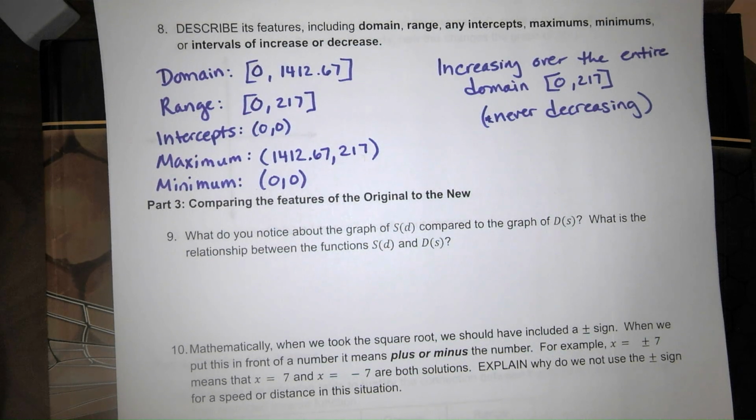All right, we are working on number 9, part 3. We're on part 3 of Flippin' Ferraris. So question number 9 says, what do you notice about the graph of S of D compared to the graph of D of S? You should hopefully already have compared your two graphs and have a few things written down.